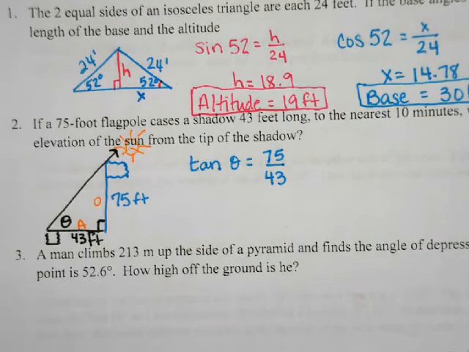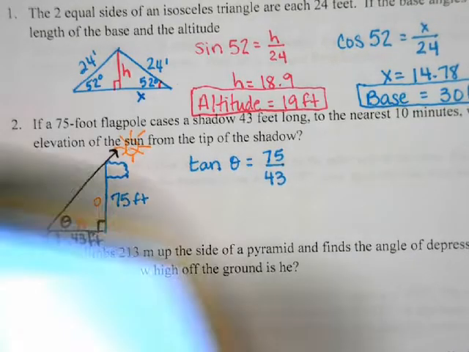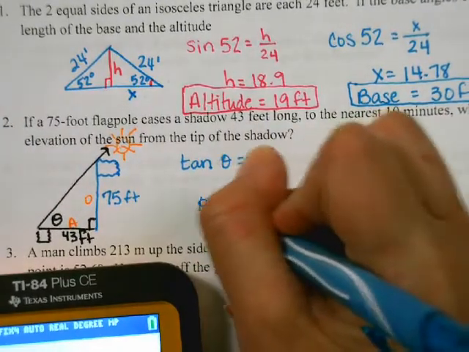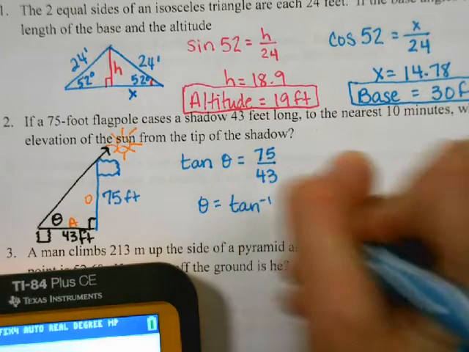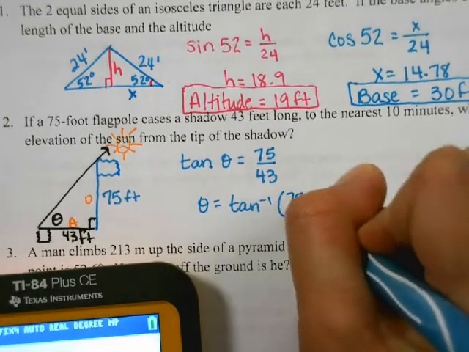Do I have an angle? No, I need an angle. So in my calculator, arctangent, 75 divided by 43.